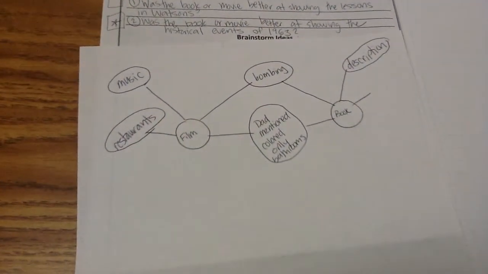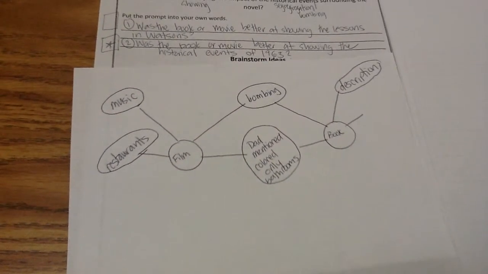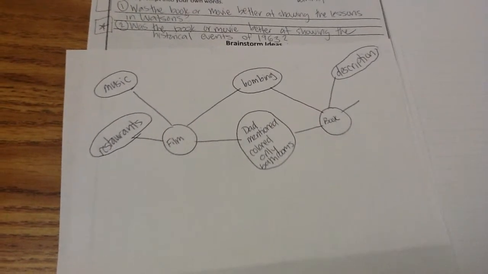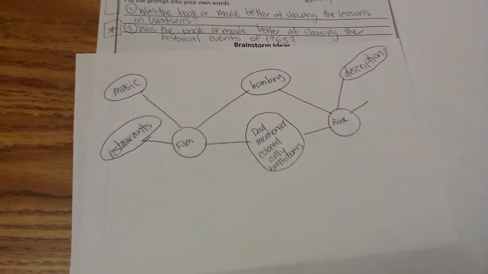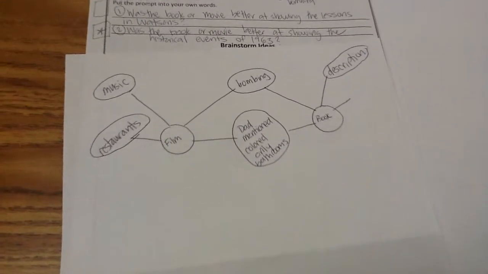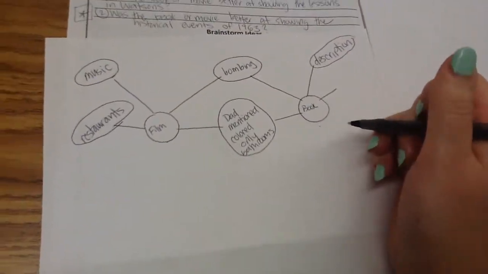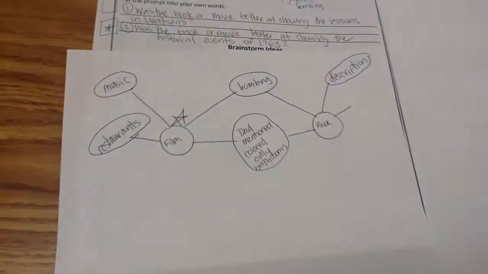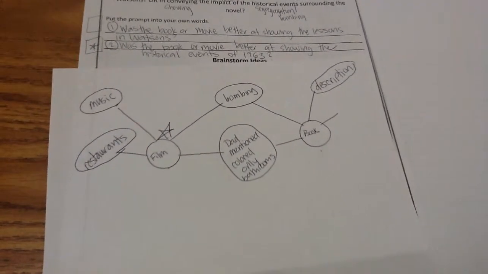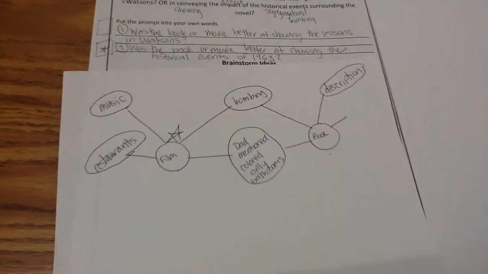Go ahead and add as much information as you need to complete your double bubble map. When you've created your double bubble map, you're ready to move on to the next section. Before you do that, though, now it's important to decide, okay, based on your information, is the film better or the book better? Put a star next to what you think is better at conveying the message or showing the impact of the events. Get ready to move on to the next section.